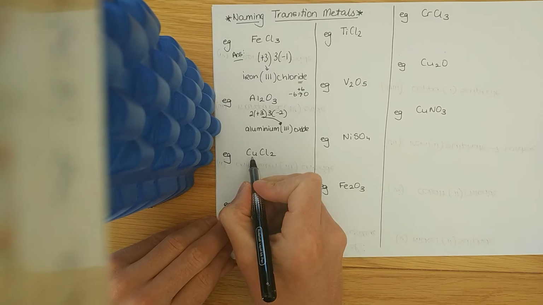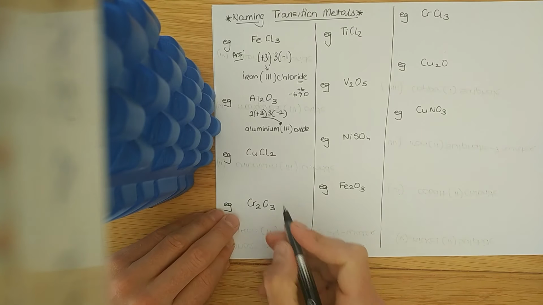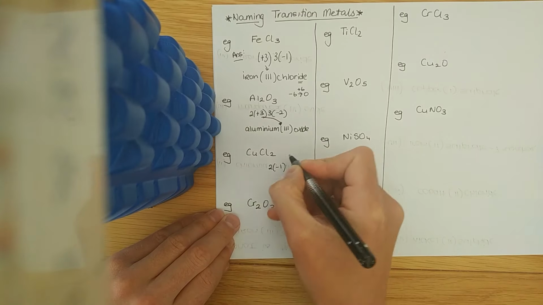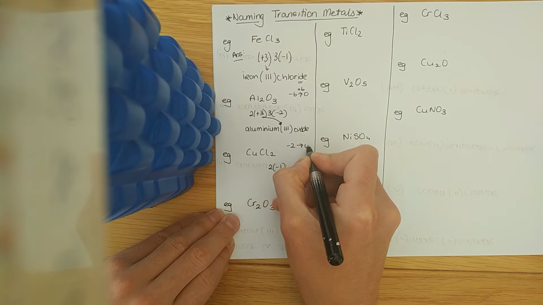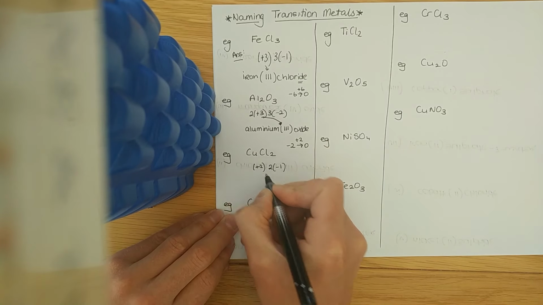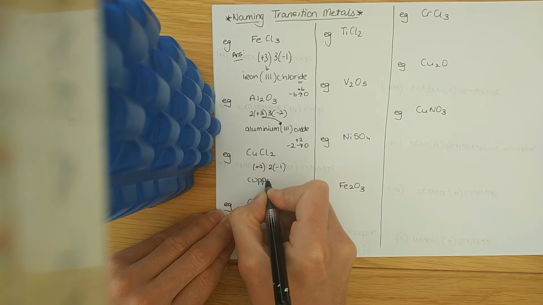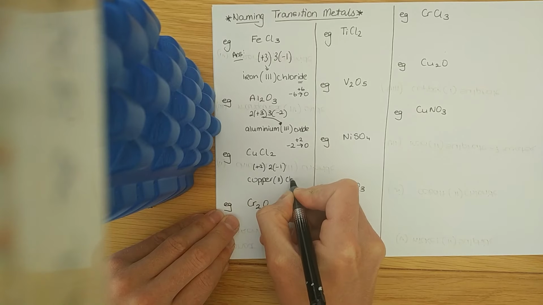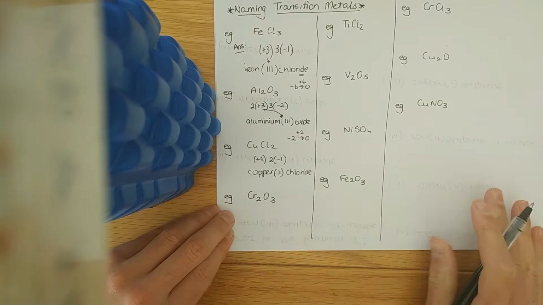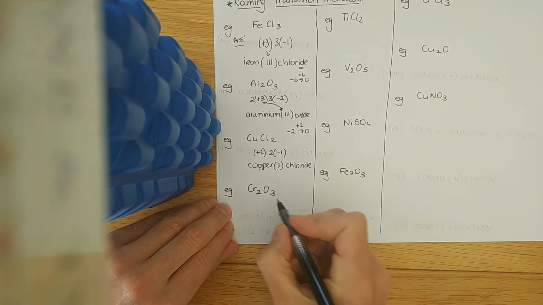Third one here, Cu being copper. Again, your transition metal. Start with your chlorine, 2 times -1. We're at -2. You want to get it to 0, so you're going to add on 2. So copper there is +2. We call that copper 2 chloride. Now we're starting to get a hang of it, I can feel it.